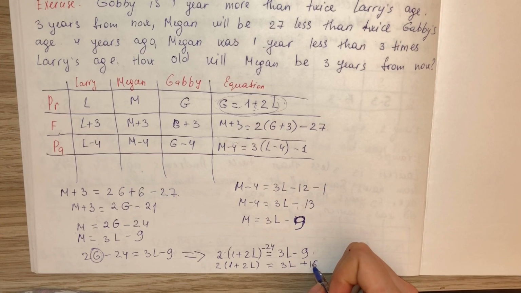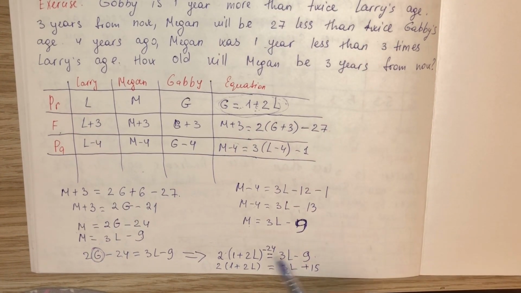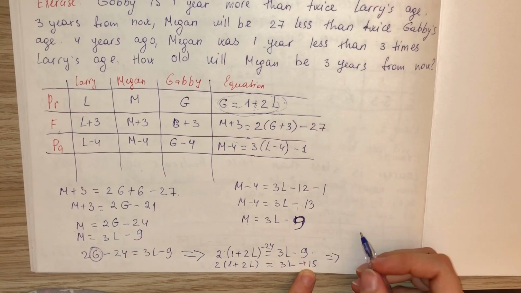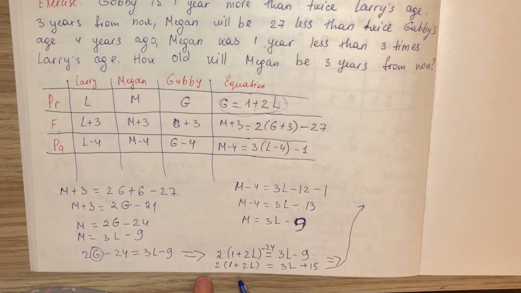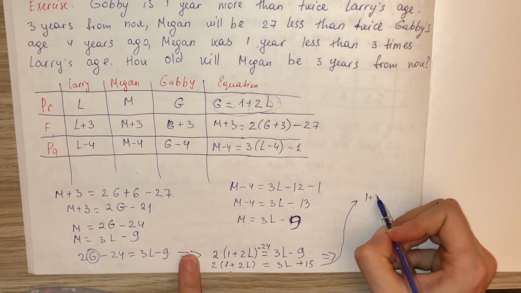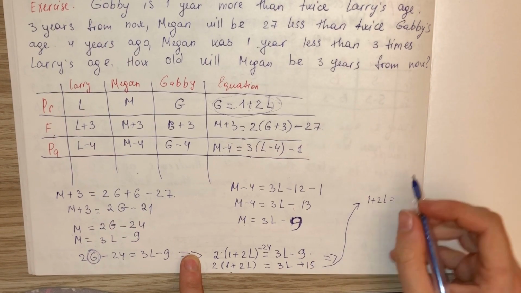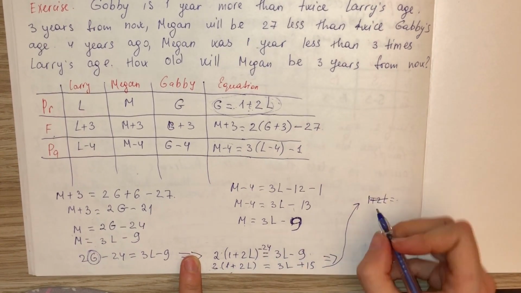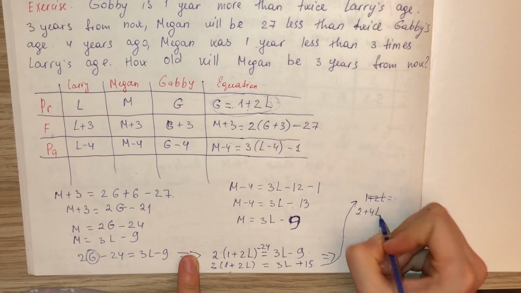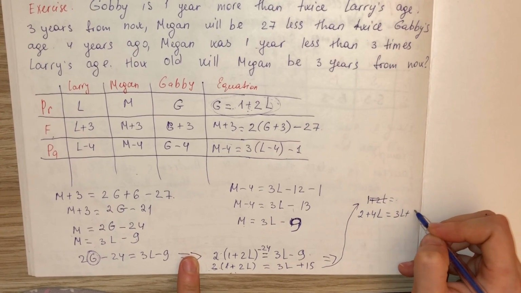Let me just multiply this. 2 plus 4 times L is equal to 3 times L plus 15.